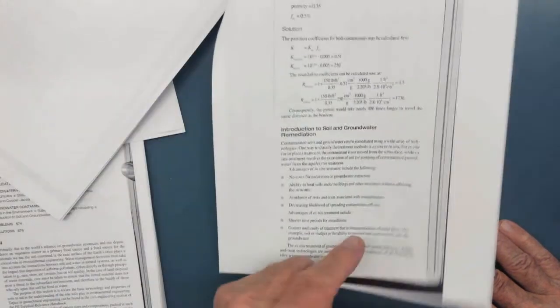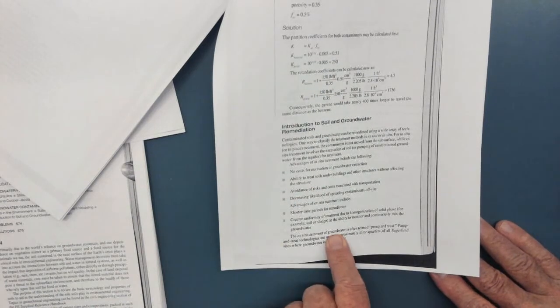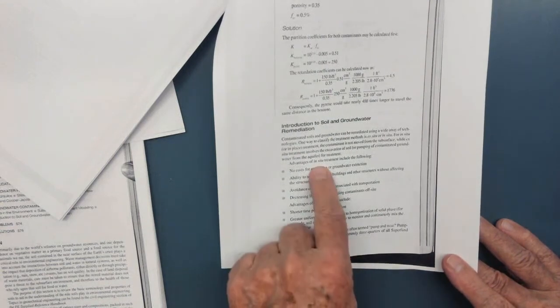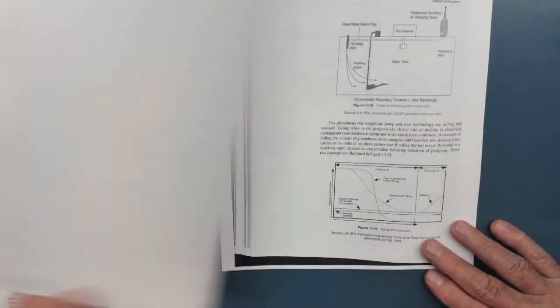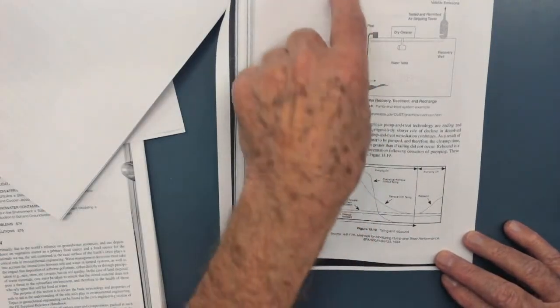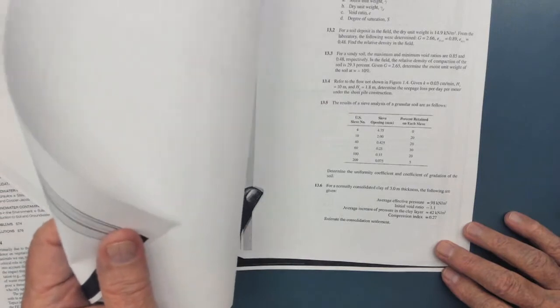I would say it would be worth reading this part, because I'm sure you're going to see a couple, and this bears out a lot of stuff we talked about. In-situ treatment is looking at how to do it. Then it does talk about pump and treat. Other than that, it doesn't really go over too much.